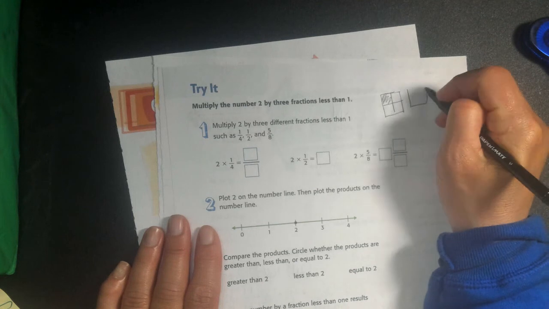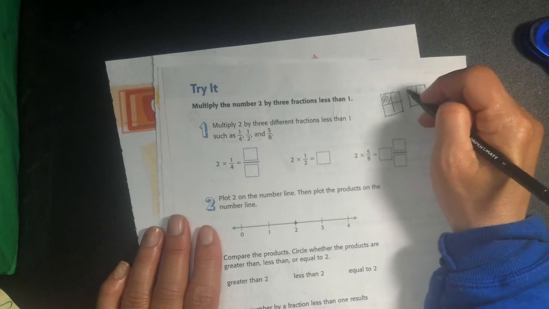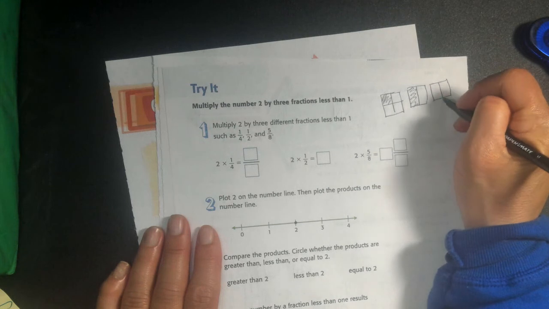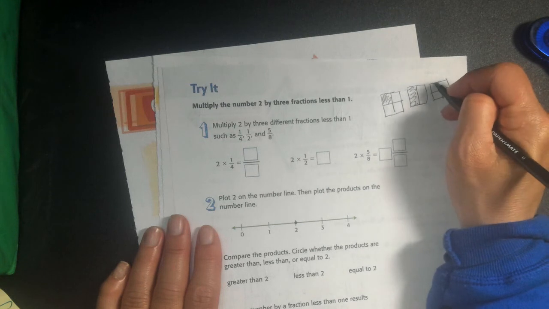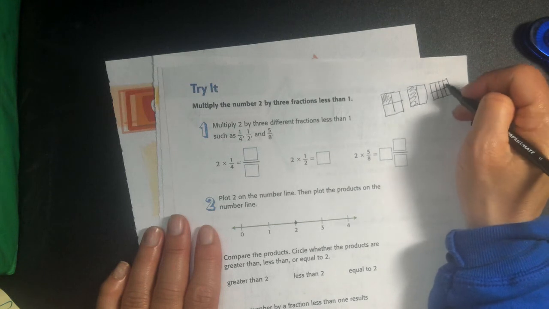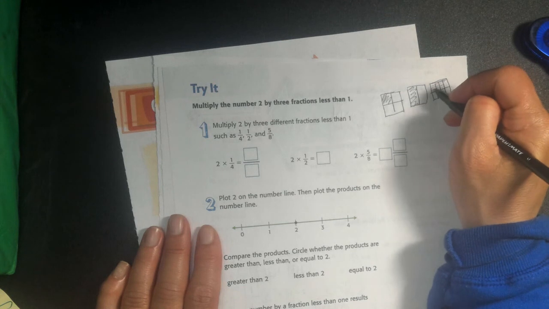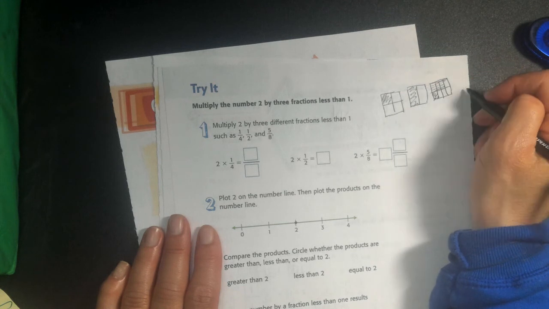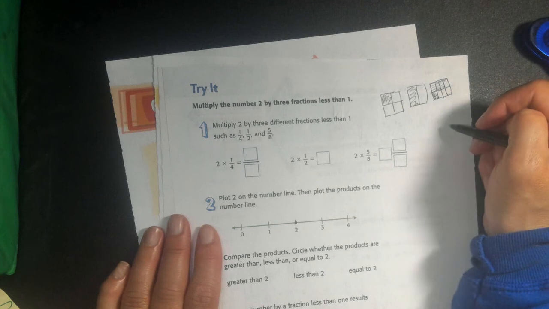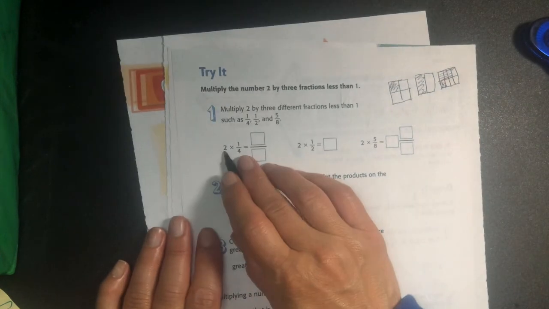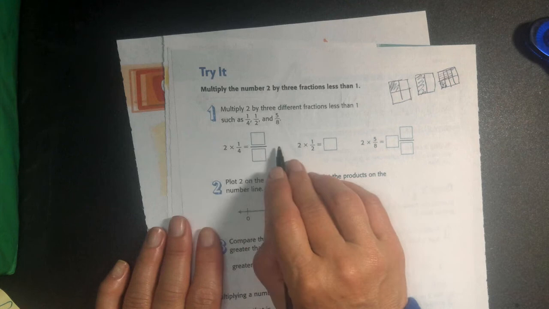If I had the same 1, half of it is still less than 1. And if I have my same 1, right, and I did 5/8, 1, 2, 3, 4, 5/8, it's still less than 1, still smaller than 1. So I'm going to take my number 2, and we'll see what our answer is.